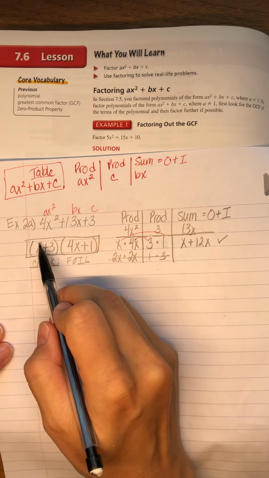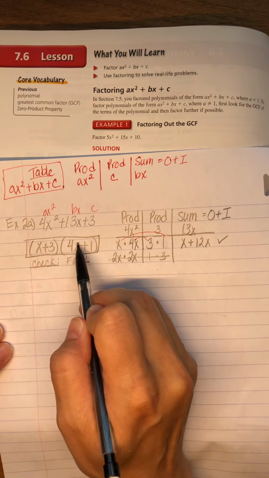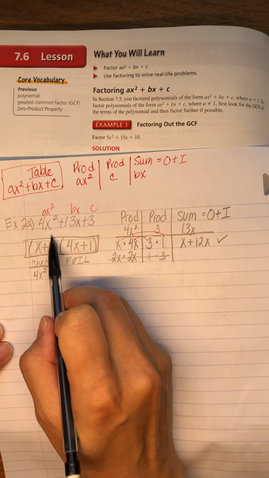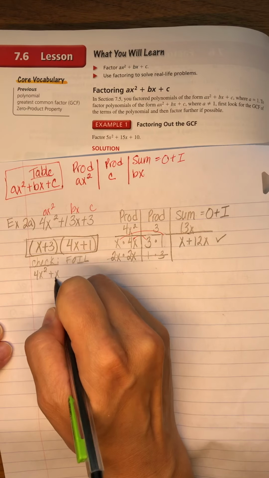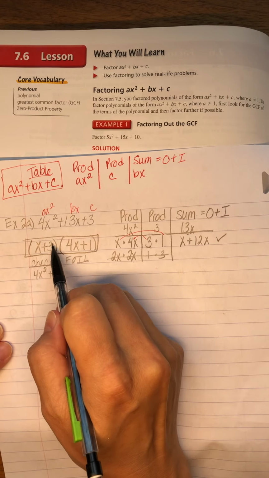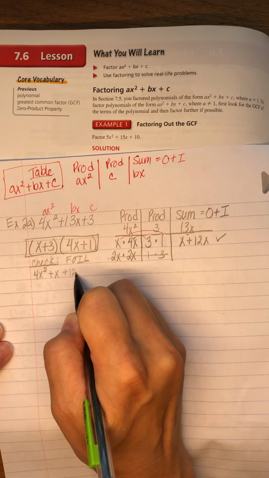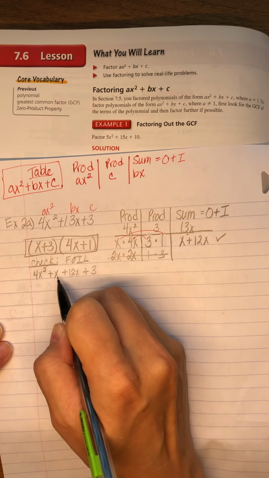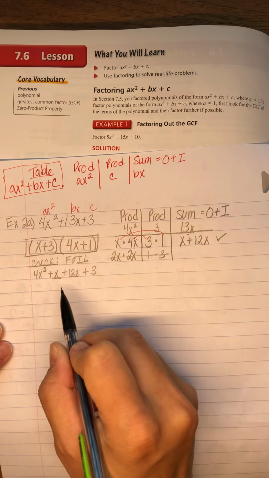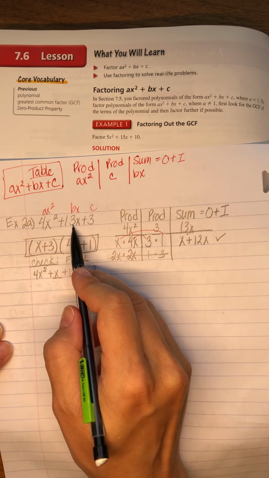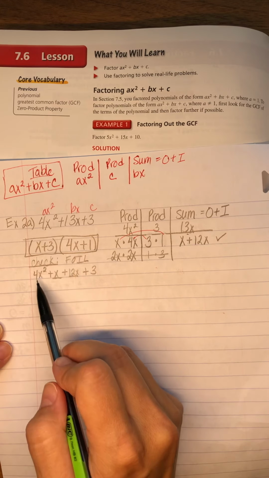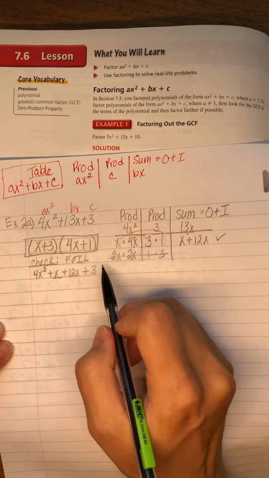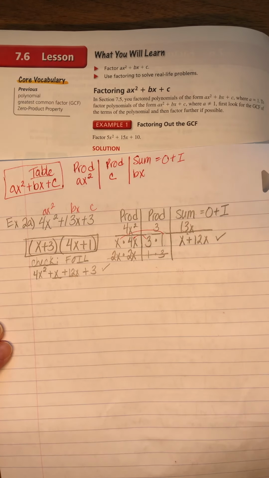So let's FOIL. First times first, x times 4x would be 4x squared. Outer, x times 1 would be plus x. Inner, 3 times 4x would be plus 12x. And last, 3 times 1 would be plus 3. If I combine these two like terms together, x and 12x makes 13x. And then I have the right expression, 4x squared plus 13x plus 3. So it does work. I know it works.